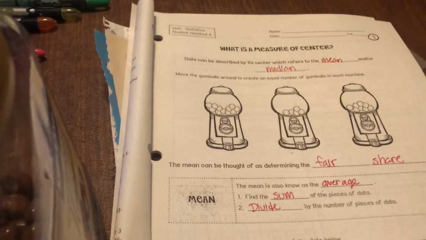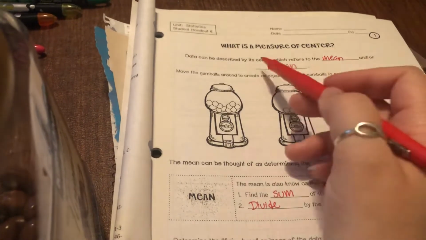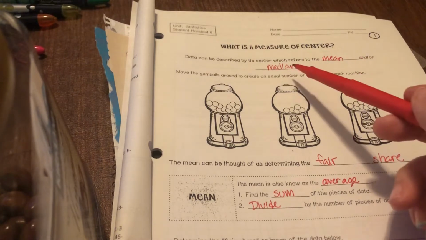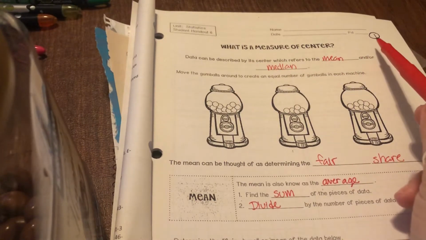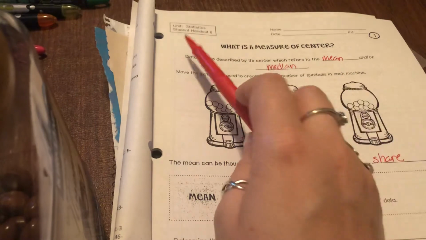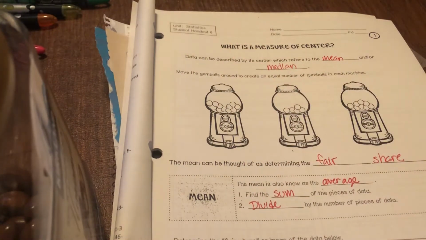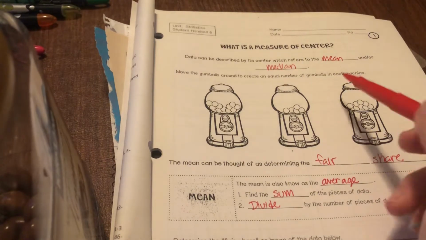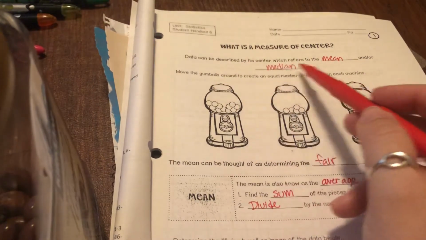We are going to be going over today what a measure of center is, and then the two most common ways that we find it, the mean and the median. If you could be following along on page 1 of your packet where it says student handout 6, that would be fantastic.